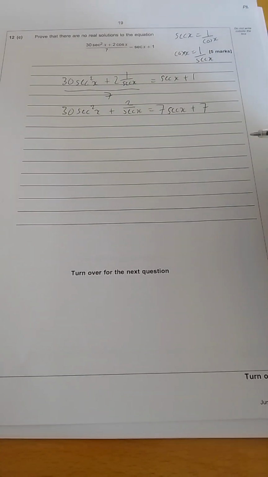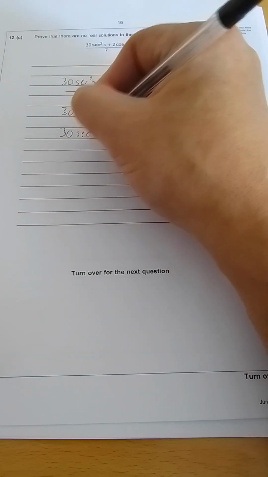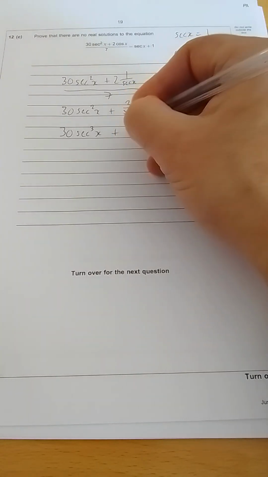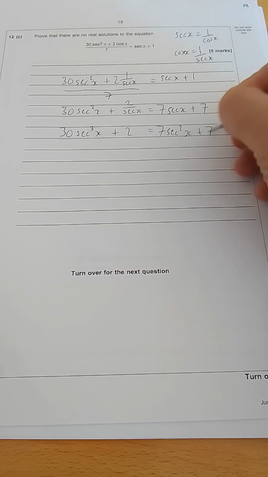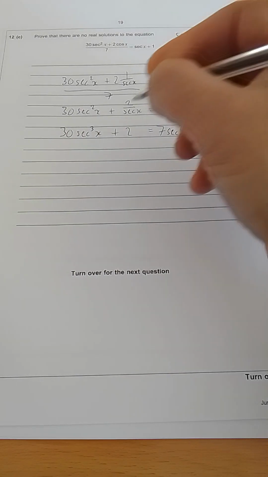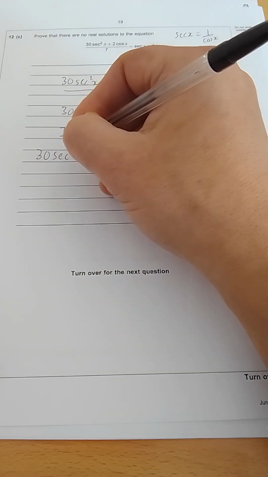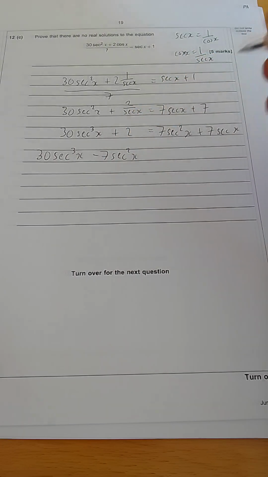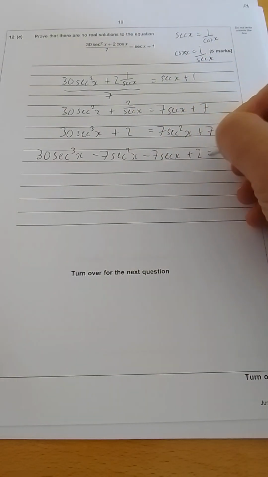Now, if we multiply everything by sec x to get rid of the divide by sec x, we will now get 30 sec cubed x plus 2 is equal to 7 sec squared x plus 7 sec x. And if we bring it to one side, we'll end up with 30 sec cubed x minus 7 sec squared x minus 7 sec x plus 2 equals 0.